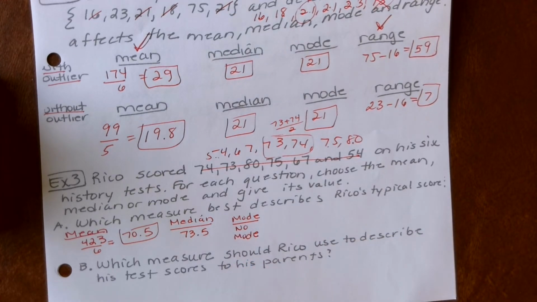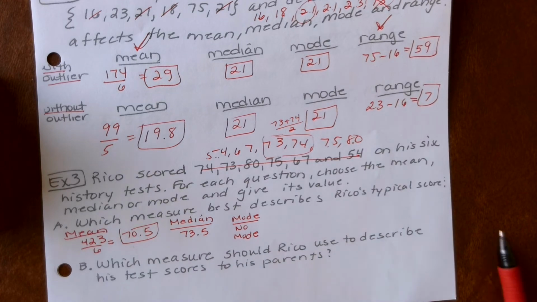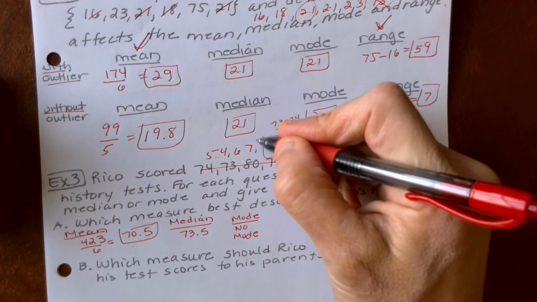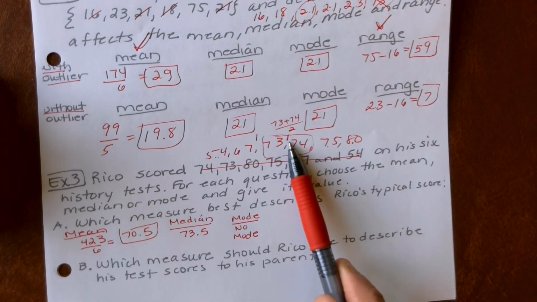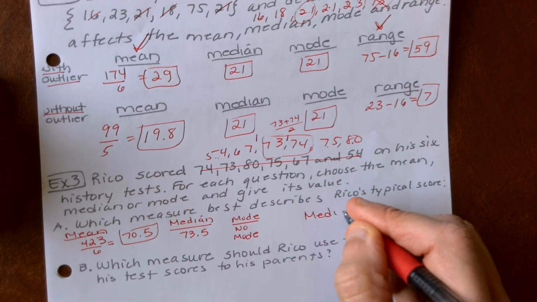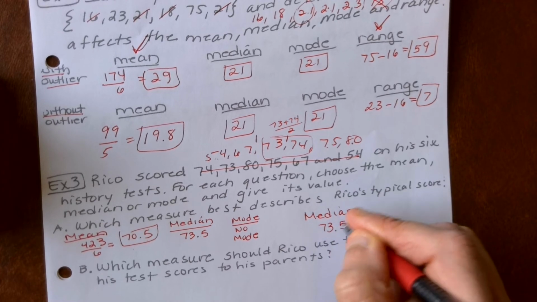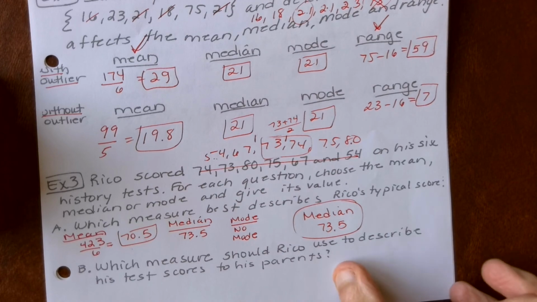And then the question is, which measure best describes his typical score? Well, when you look at these values, which one of these do you think is the best predictor of his score? Let's see, 73.5 and 70.5. So 70.5 is like in here. 73.5 is in here. I would go with the median on this one because it's closest to all the values. So I think we should pick the median, 73.5. It's closer to more of the values. This one lies kind of farther down.